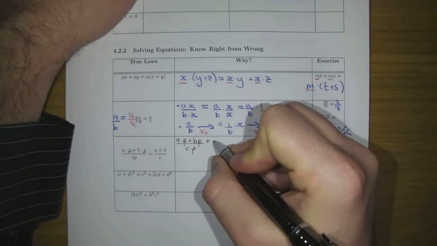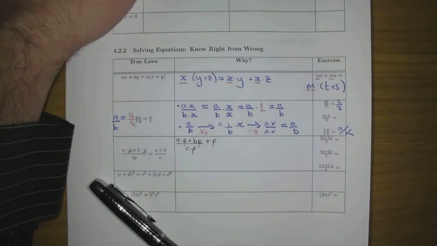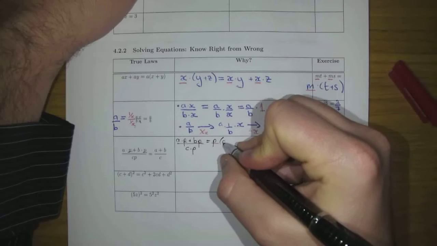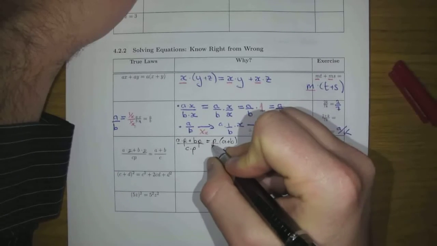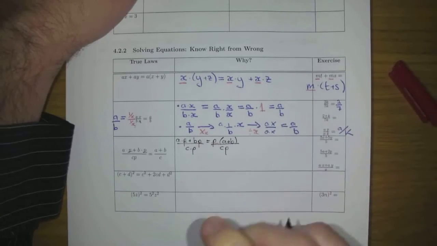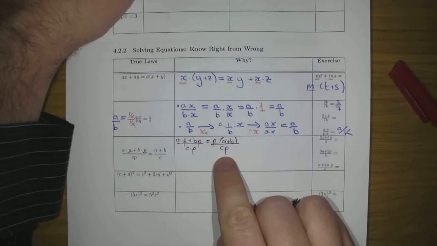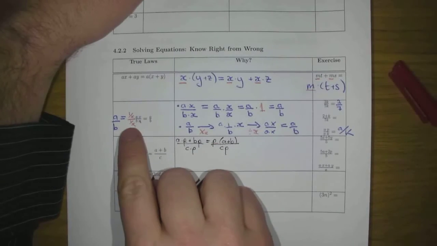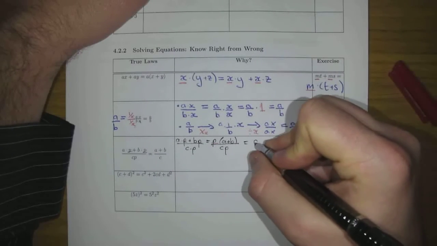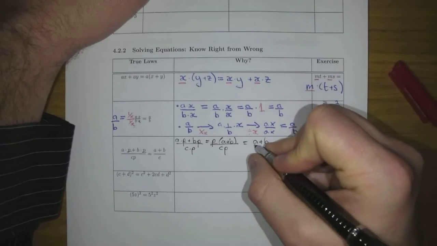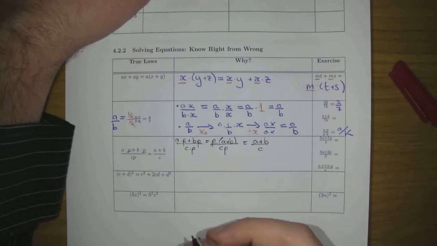So we take out that common factor of P, and we're left with A plus B divided by CP, and then from before you can divide above and below by P, because that's the same as multiplying by 1. So you get A plus B over C. So that's one way of doing it.